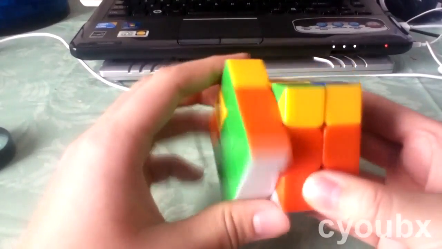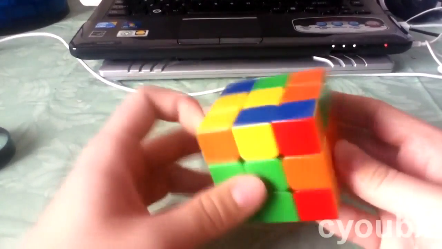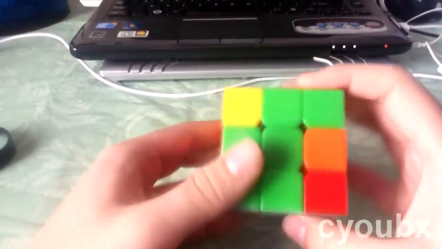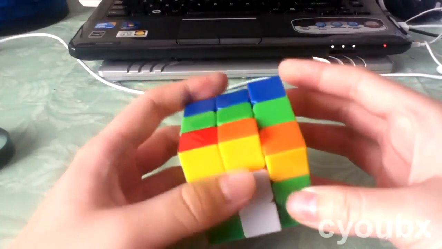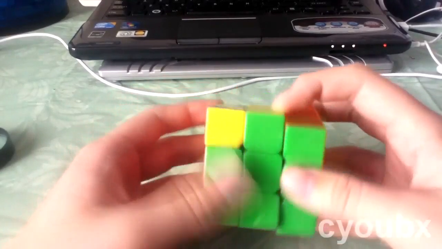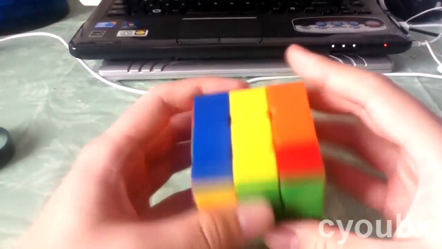So here it is again. And the mirror for this is like this. You grip both of the right layers and that brings everything back.